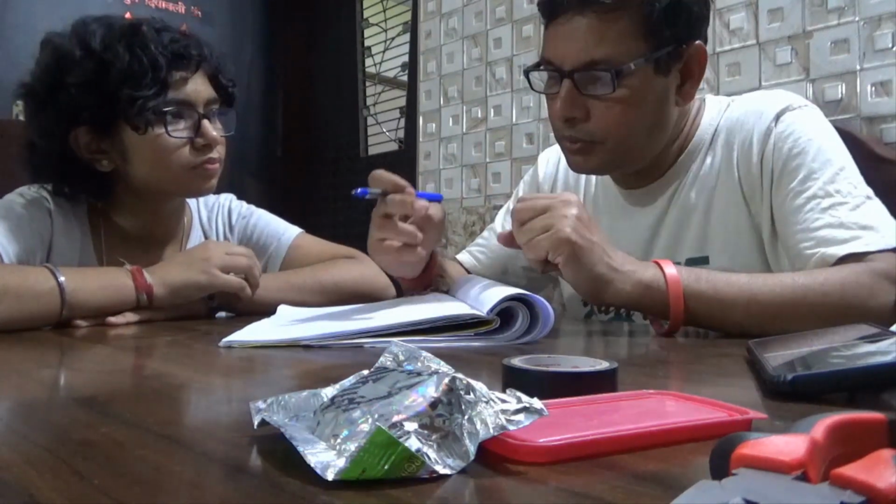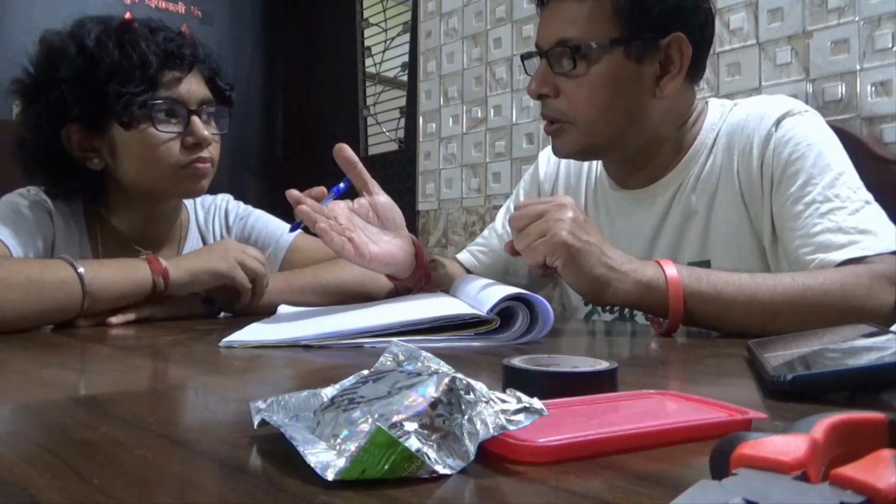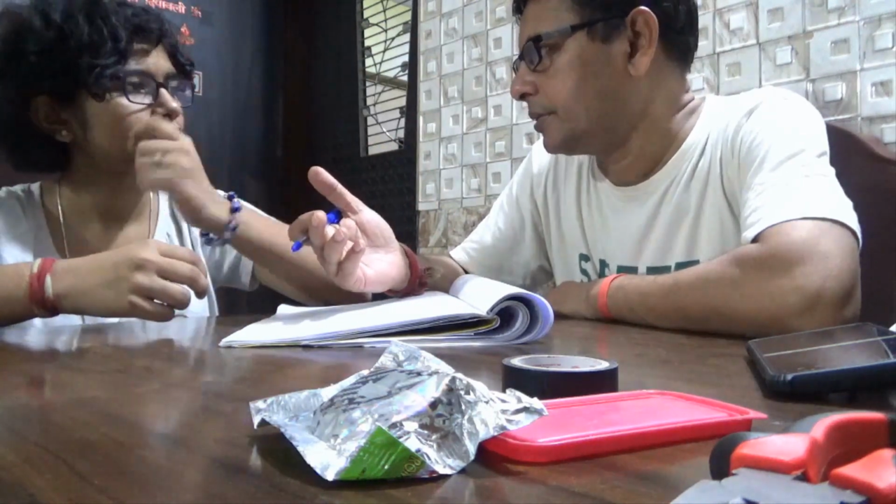So a circular coil carrying current is equivalent to a magnet. One side of the coil will serve as the North Pole, the other side as the South Pole. So when current flows, we get a magnet.